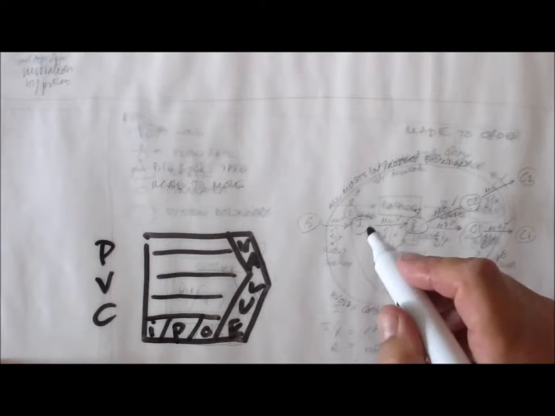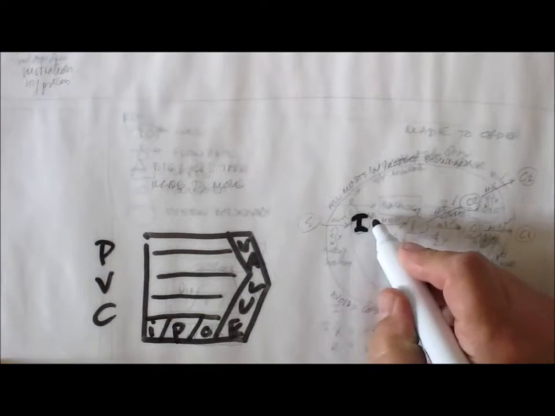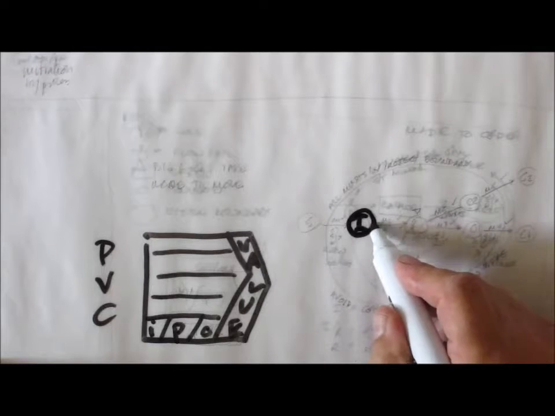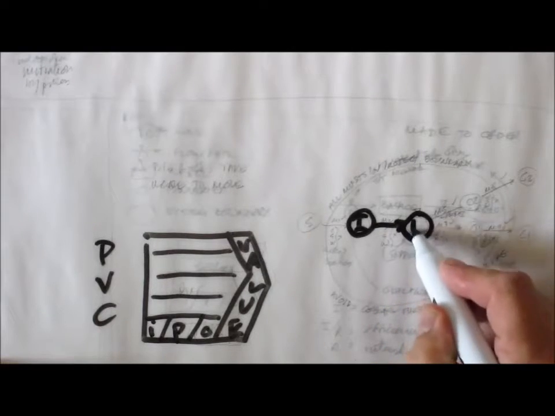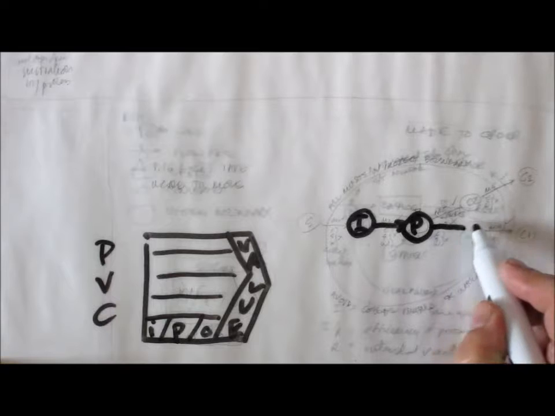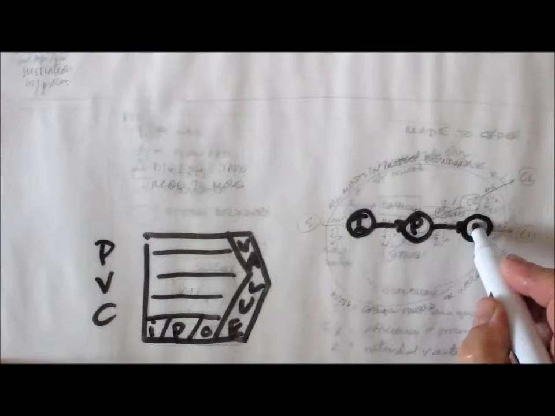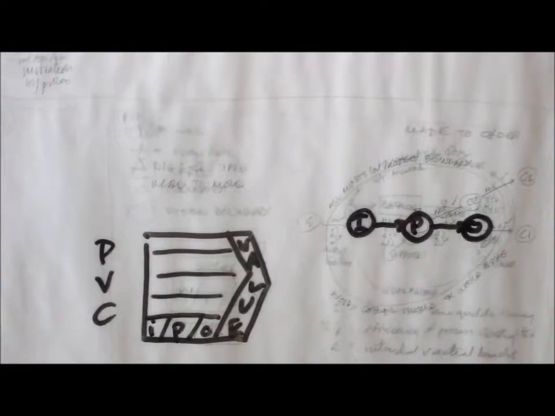And process is key to this because without process you're not getting the benefits that organisations require. Okay, so let's look at this first range, which is inputs, process and outputs. And that's the same here as IPO.